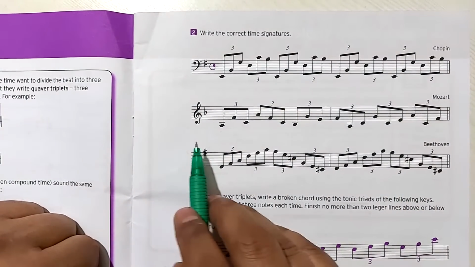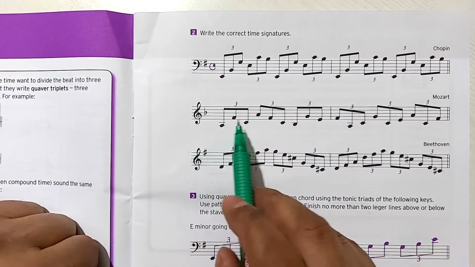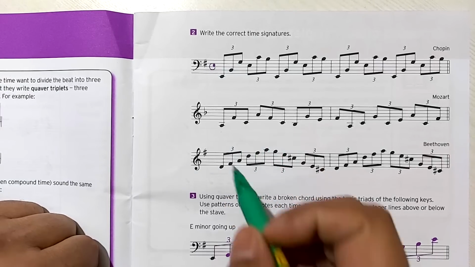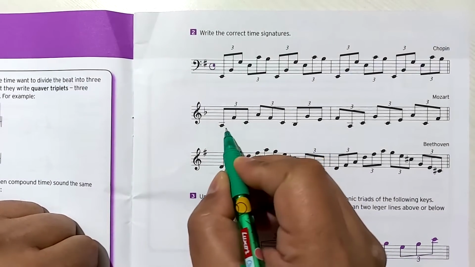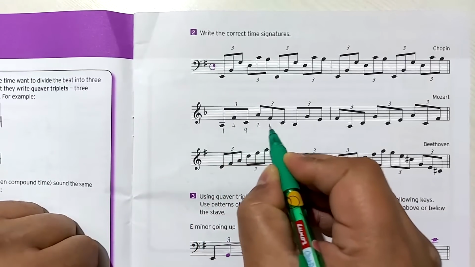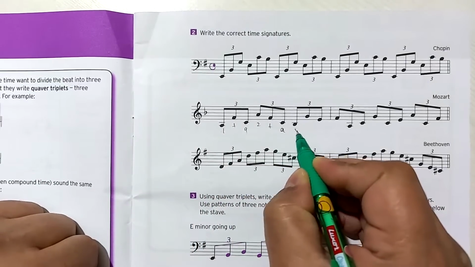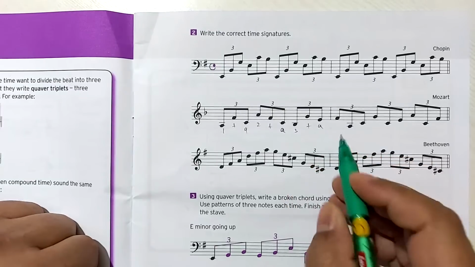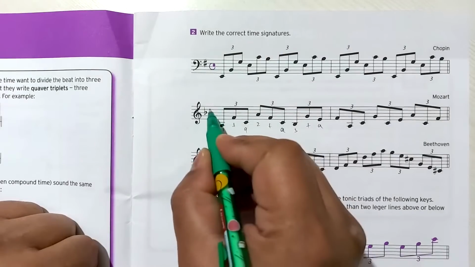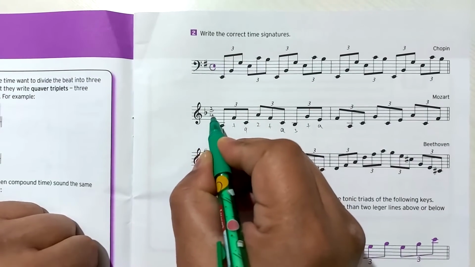So now let's check the next one. You can see this is 1 triplet, 2 triplet, 3 triplet. That means, let's explain it, it's 1 and 2 and 3, and so that means these are 3 crotchet beats. You can see again 1, 2, 3. So this is 3 by 4.